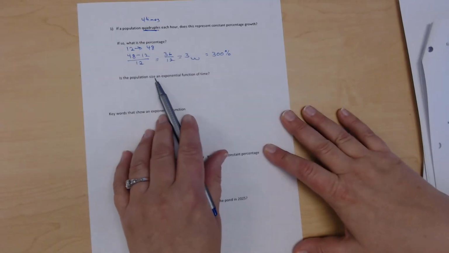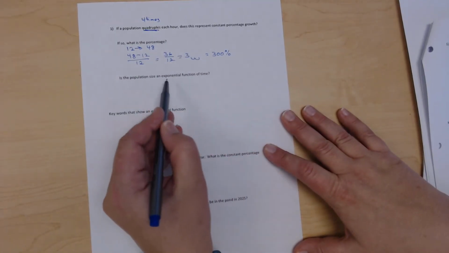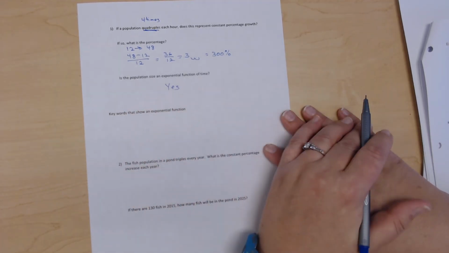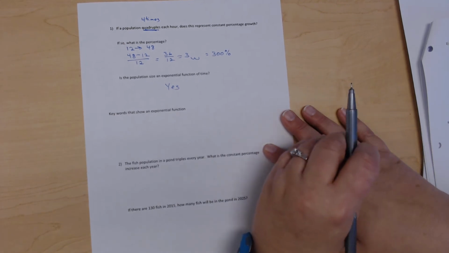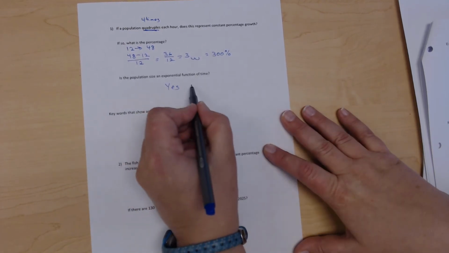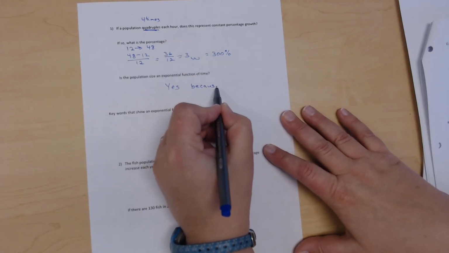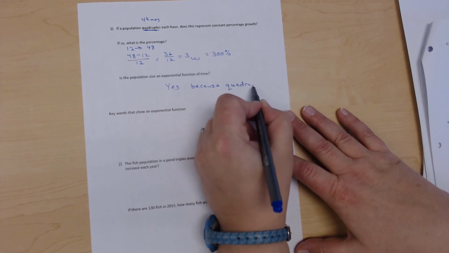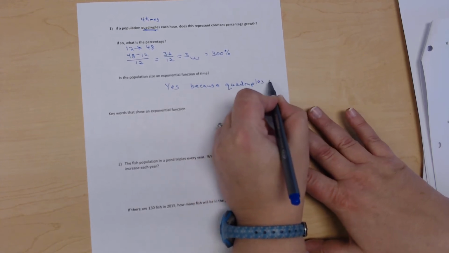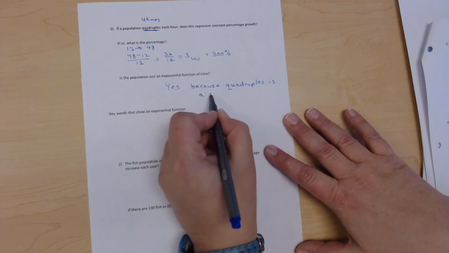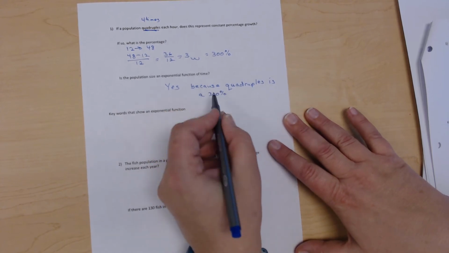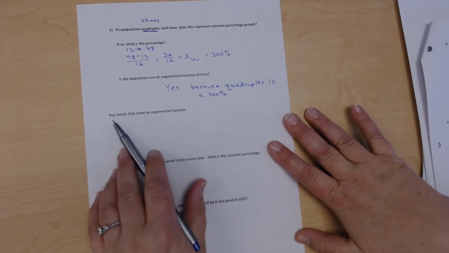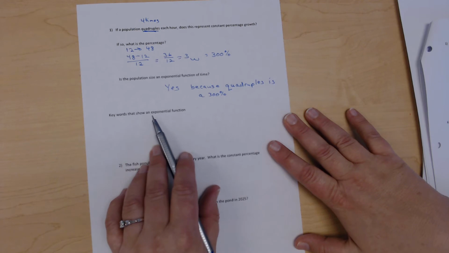Okay, so is a population size an exponential function of time? Yes. Okay, because it is a percent. Percent means exponential. If you see percent, you're thinking exponential. Okay, yes, because, let's write this, because quadruples is a 300%, but basically because it is a percent.